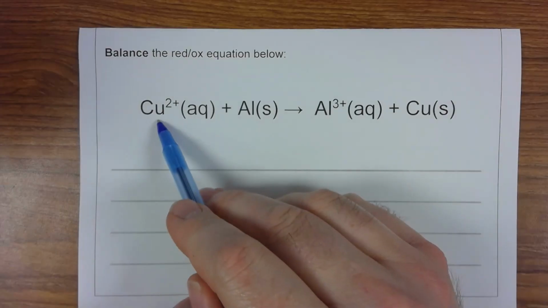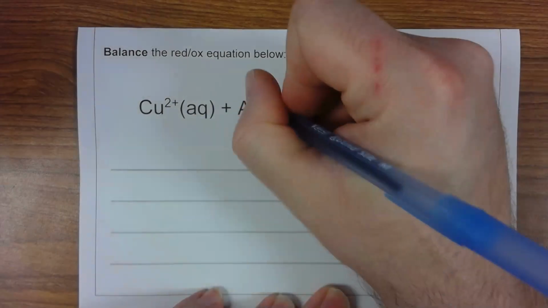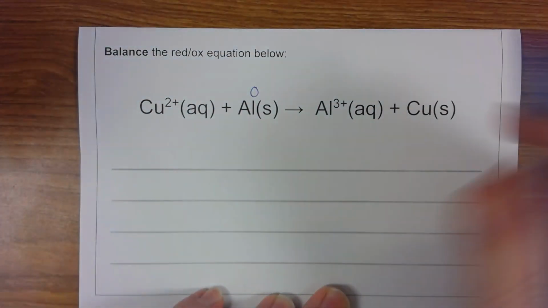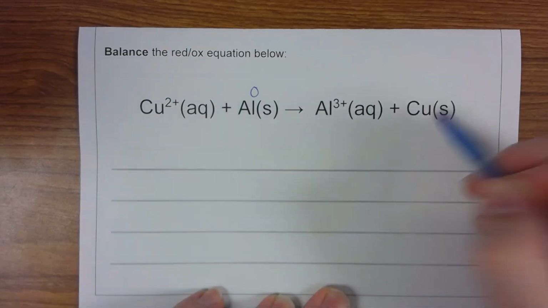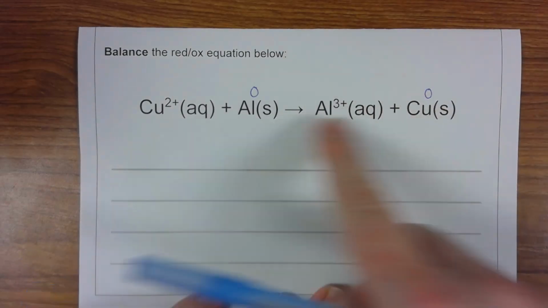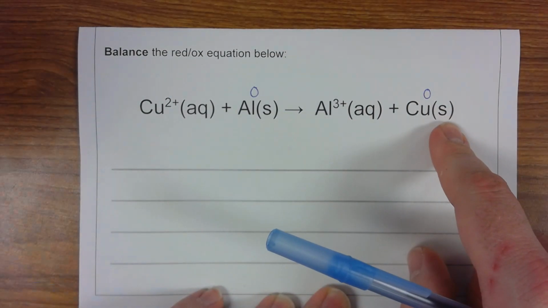First, the copper here has this 2 plus. We're going to put a 0 on the aluminum there. This aluminum has a 3 plus, and this copper gets a 0. These two are both neutral elements in their natural state.